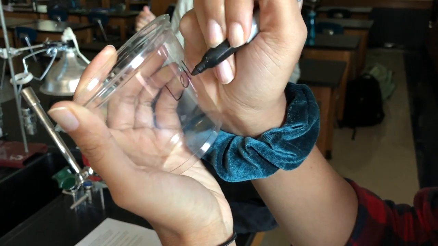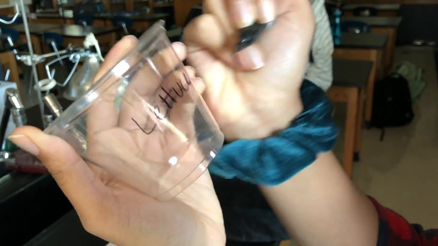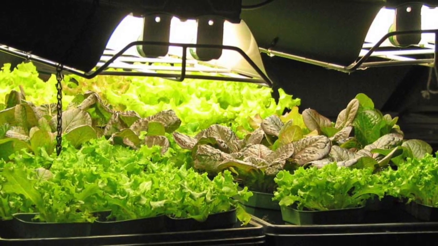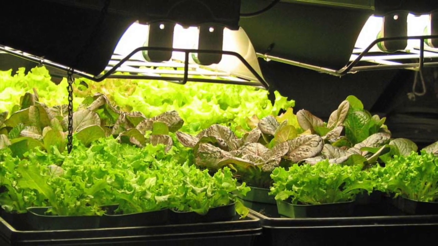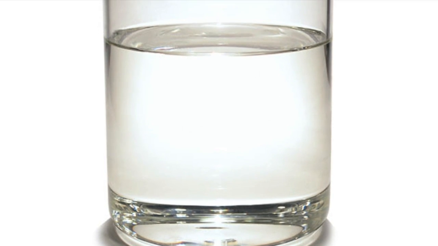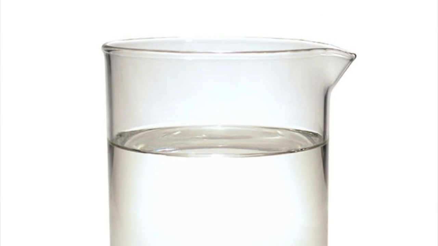Now for the procedure. Step 1. Label 2 cups lettuce and spinach. Repeat this with syringes as well. Step 2. Activate the spinach and lettuce by spraying it with water and placing light above them. Step 3. Pour 200 milliliters of sodium bicarbonate solution and pour roughly 3 centimeters into both cups.